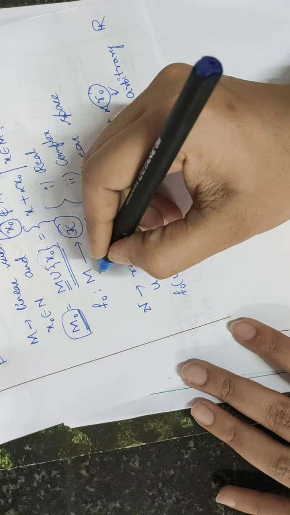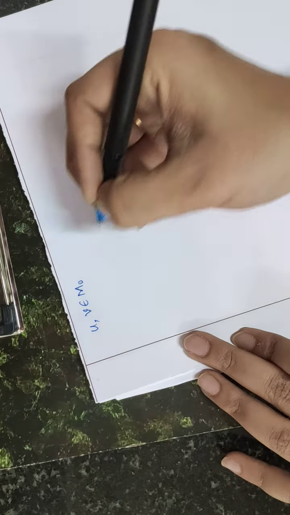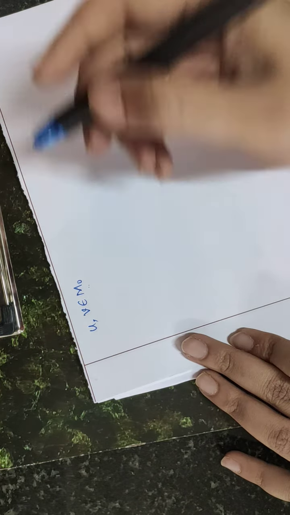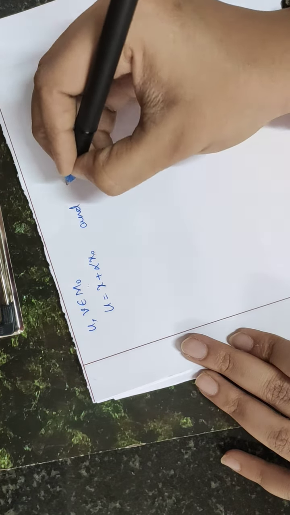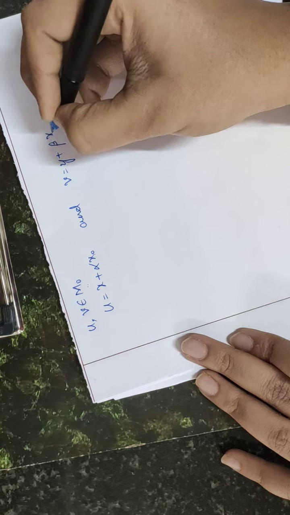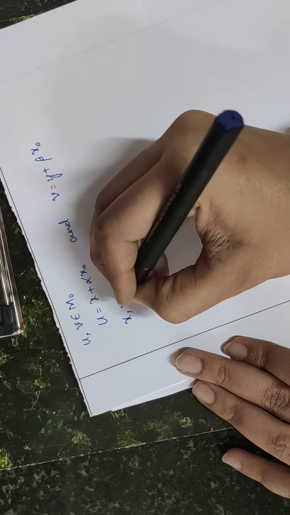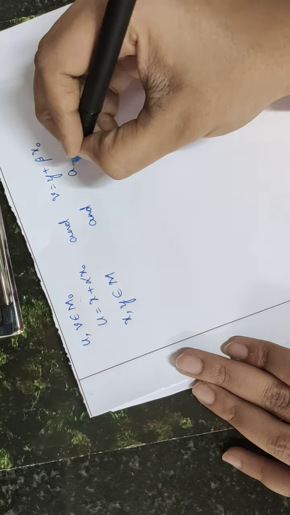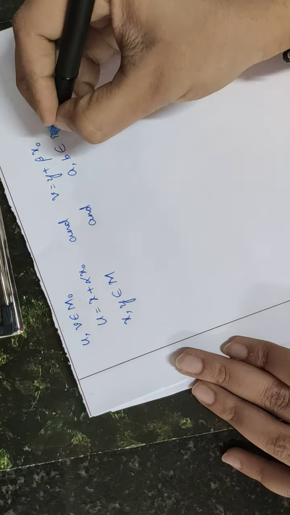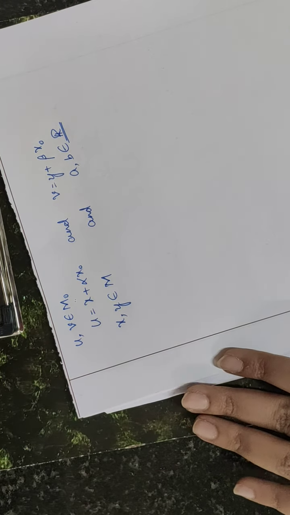Now let's consider some points in M0. I will choose two points u and v in M0, and using the definition of M0, I can represent u as x plus alpha x0 and v as y plus beta x0. So now we have two more vectors x and y which come from M, and we consider scalars a and b which belong to R, because N is a real normed linear space in this proof.